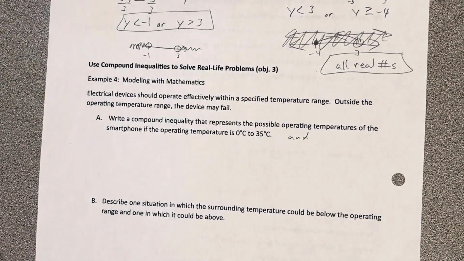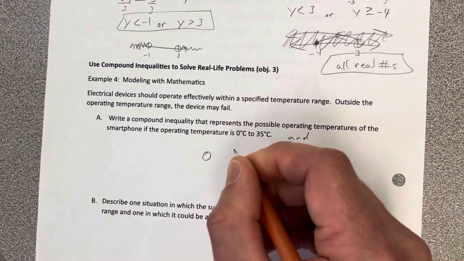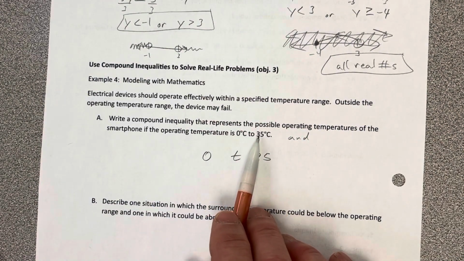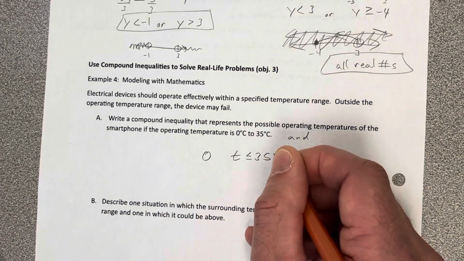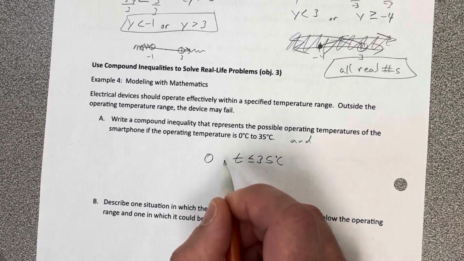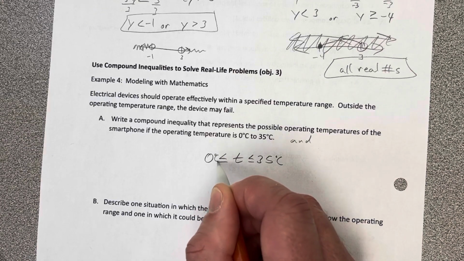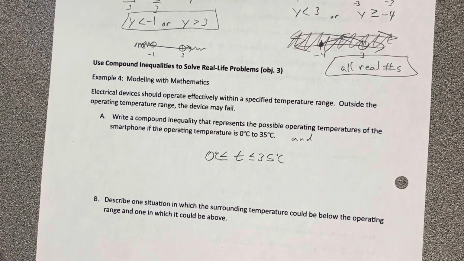And I'm going to translate it directly because we've got 0, 35, and our temperature. So to be 35 is okay is the way they describe it. So it needs to be less than or equal to 35 degrees Celsius and greater than or equal to 0 degrees Celsius. That is our inequality there.